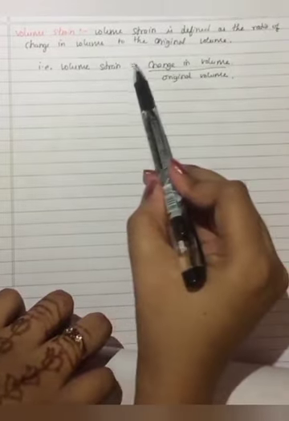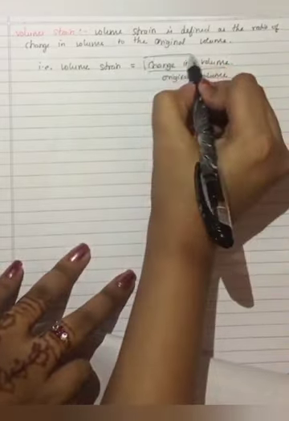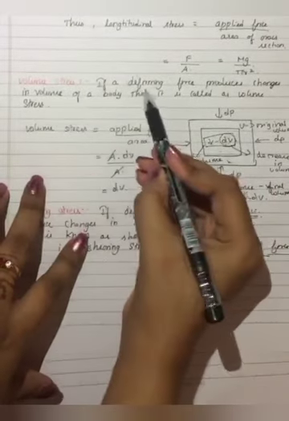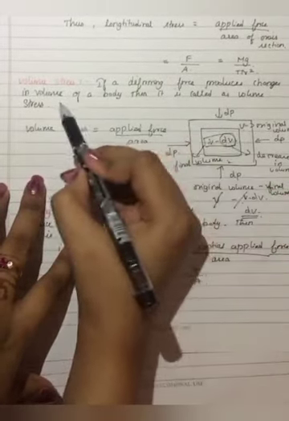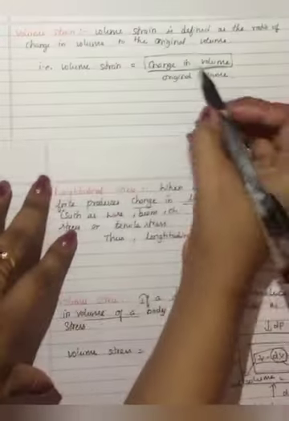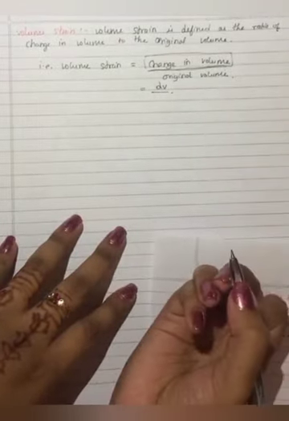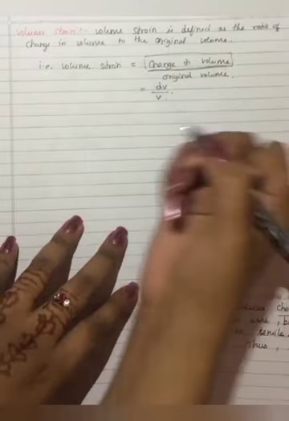See, this change in volume we had already derived in volume stress. If deforming forces produce changes in volume of a body, the change in volume is dV, and the original volume is V. That's all. This is the derivation of volume strain.